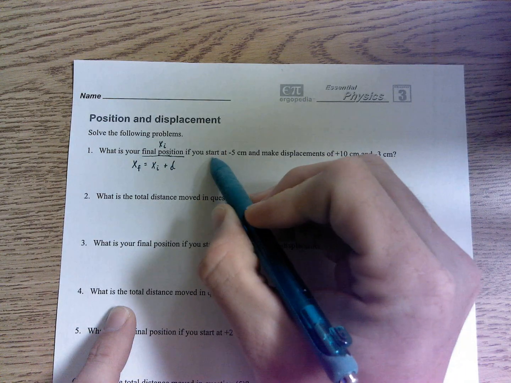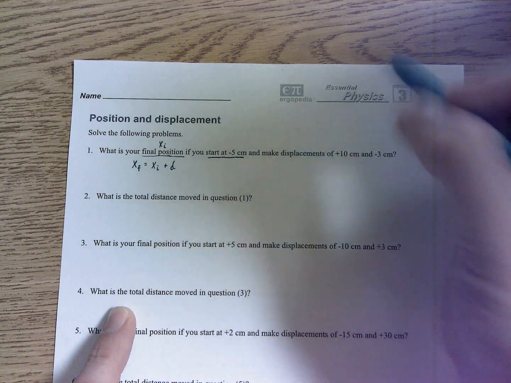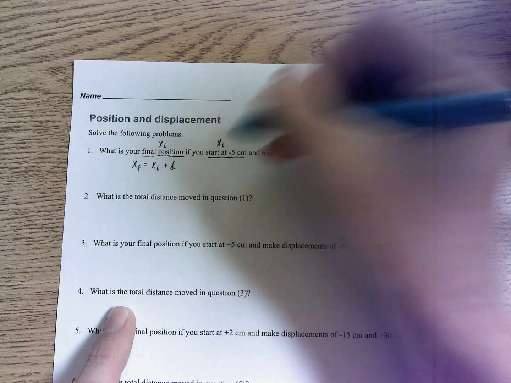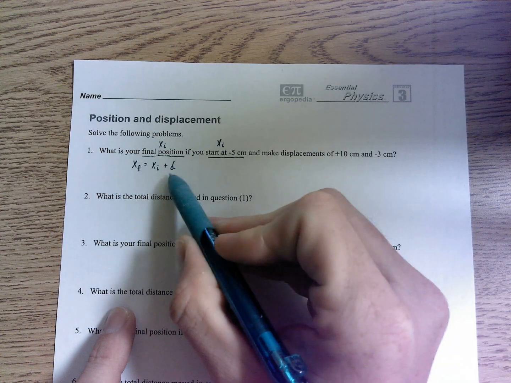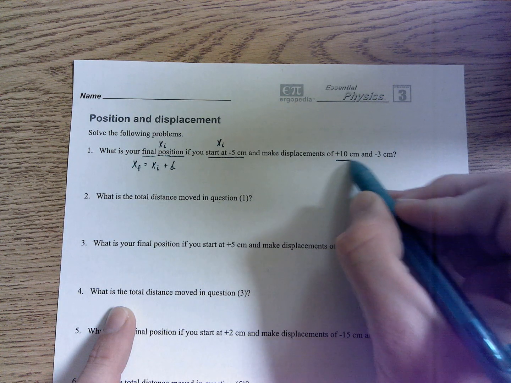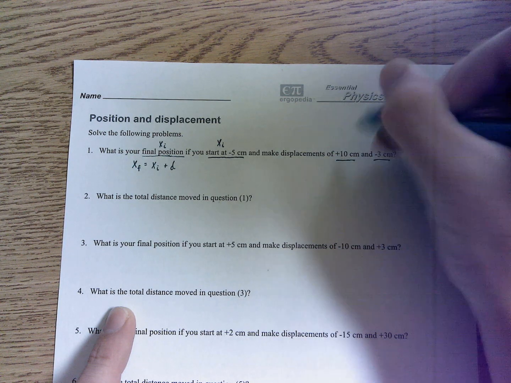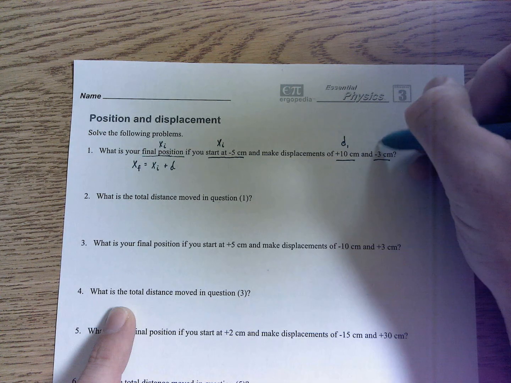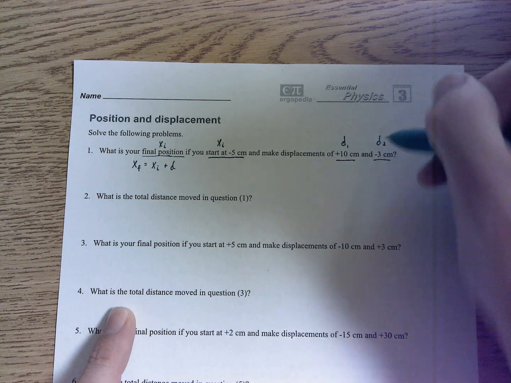That's where we start. That's x sub i plus any displacements. So this is one of them, and this is the other displacement. We can call that displacement 1 and displacement 2.